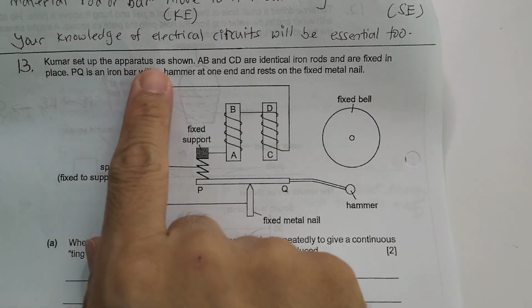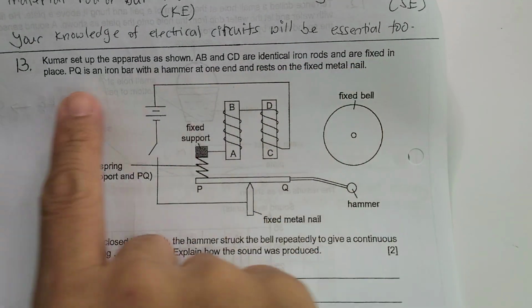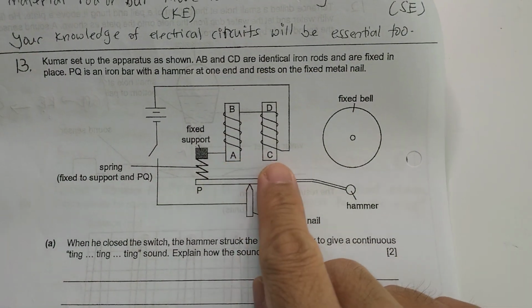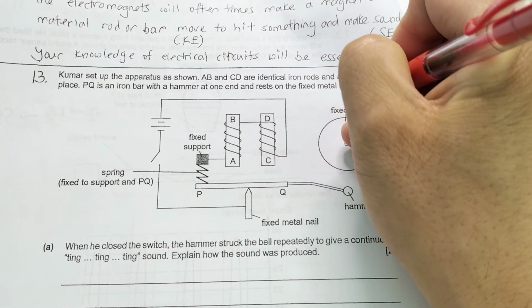Kumar set up the apparatus as shown. A, B, C and D are identical iron rods and are fixed in place. Let's see. A, B, C, D, they are fixed in place. Fixed means cannot move.